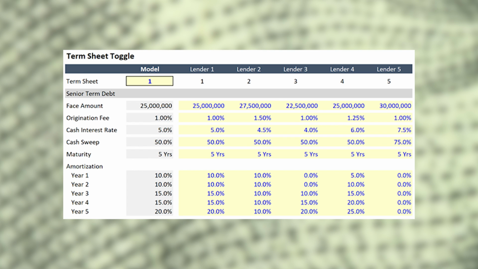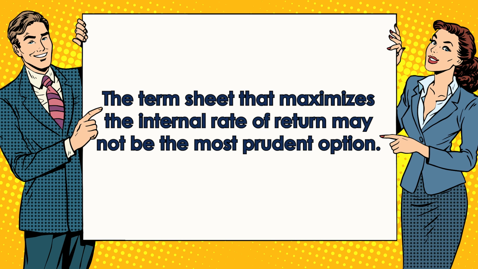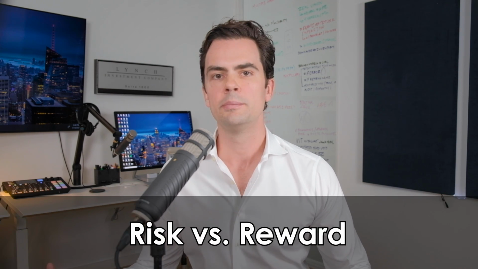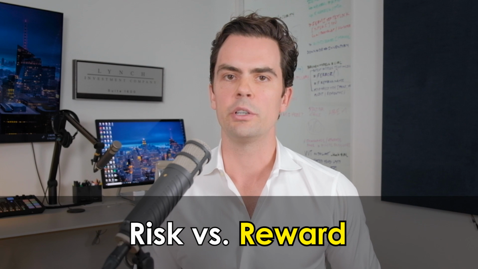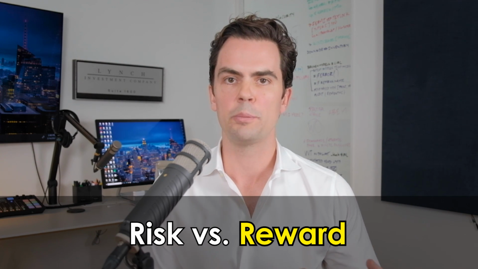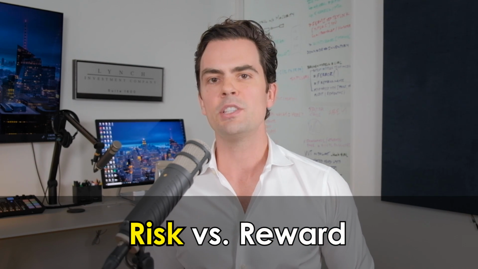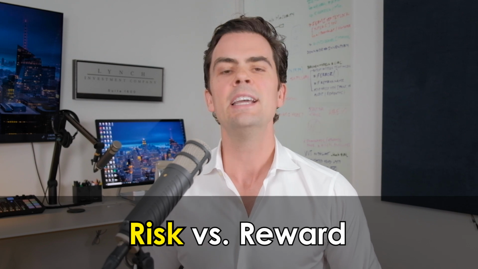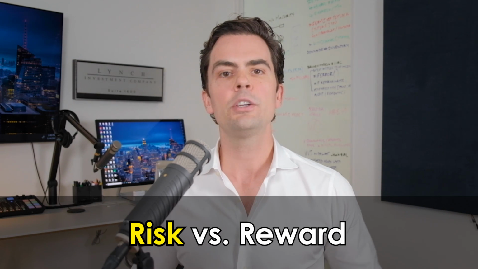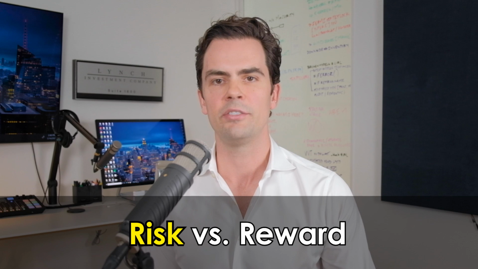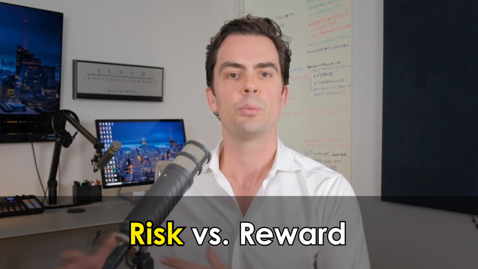And what you will often find is that the term sheet that maximizes the internal rate of return may not be the most prudent option. For a junior team member, this is a terrific exercise to better understand the relationship between risk and reward. Increased leverage will improve the return to equity investors, which is the reward portion, but it will also make the business more sensitive to any volatility in revenue and earnings by increasing the likelihood of breaking financial covenants in the projected period, which is the risk portion.